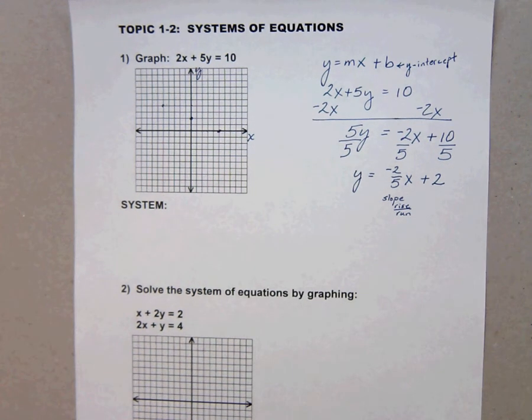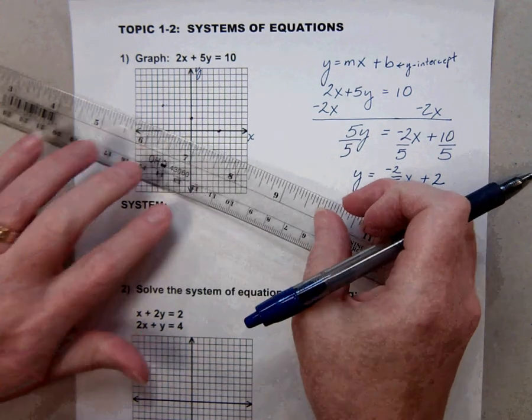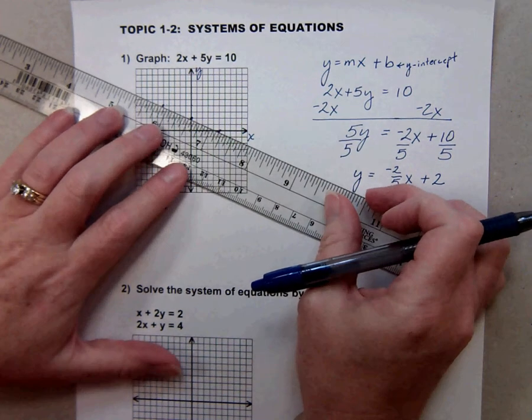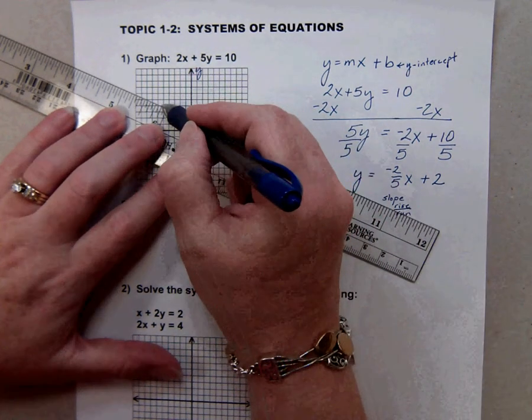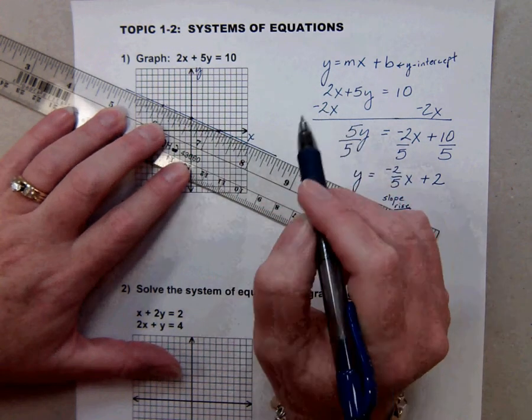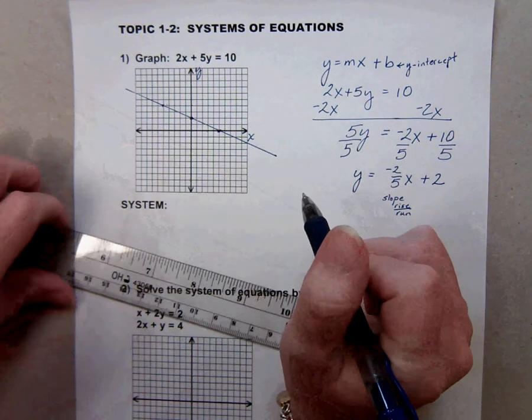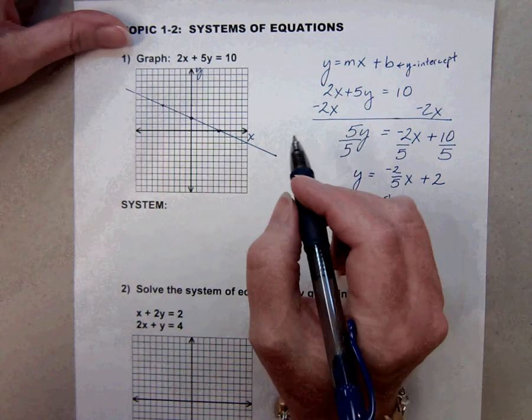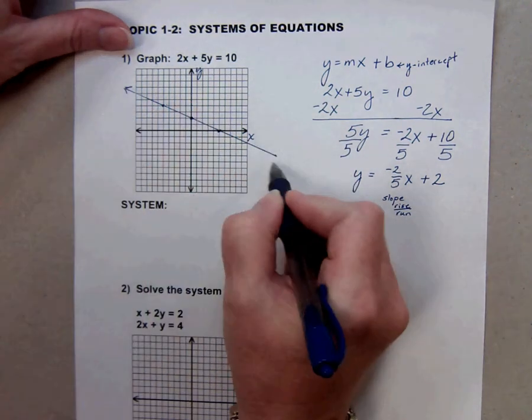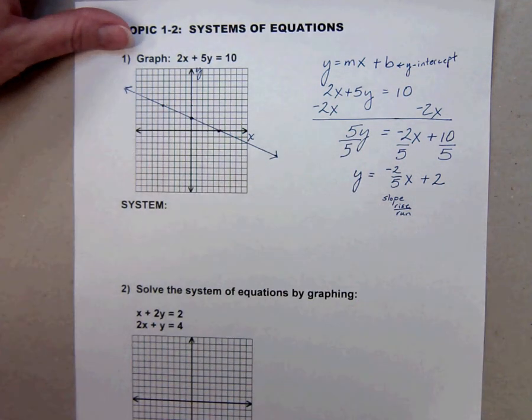I'm going to get a ruler to connect your dots. If you have an ID or something straight, you can use a ruler to draw your linear equation on the graph. I always put arrows to show that this equation does continue indefinitely. And that's called a linear equation.